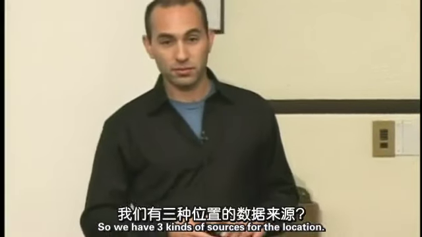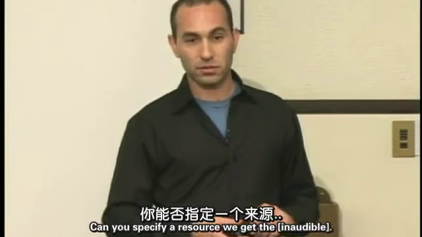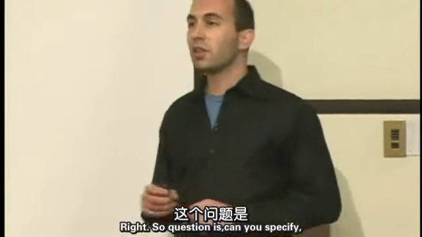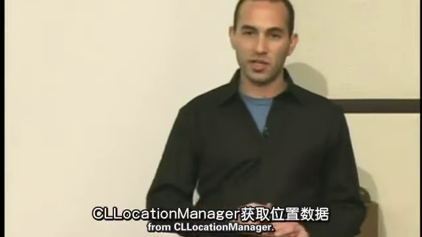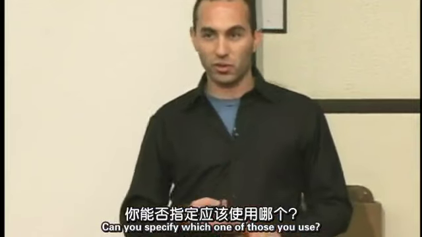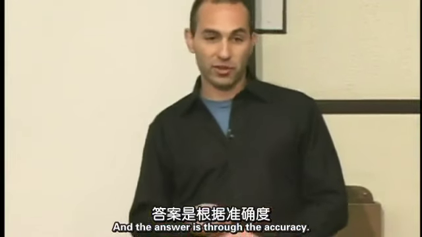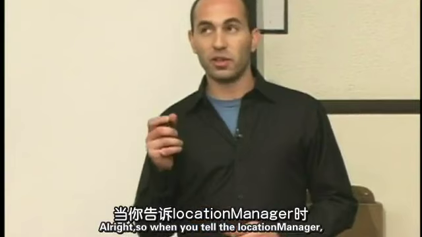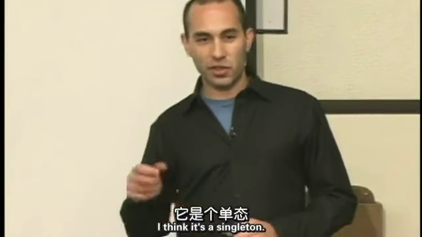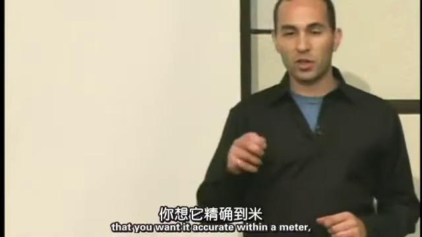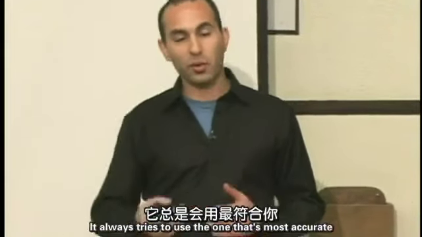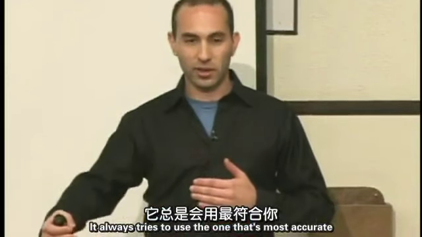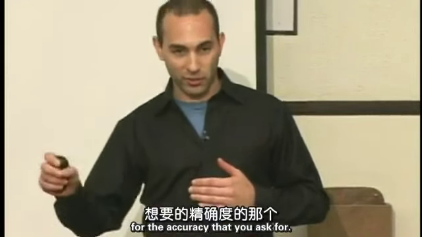So we have three kind of sources for the location. Can you specify on which source we get the location? Right, so the question is, there are three different methods of getting location data from CLLocationManager. Can you specify which one of those you use? And the answer is through the accuracy. When you tell the Location Manager, I think it's a singleton, that you want it accurate within a meter, it will automatically go and use the GPS. It always tries to use the one that's most accurate for the accuracy that you ask for.